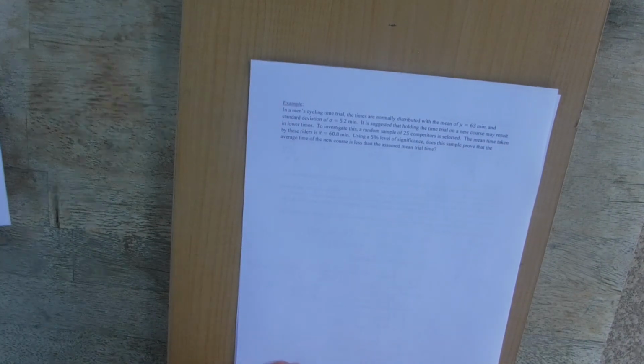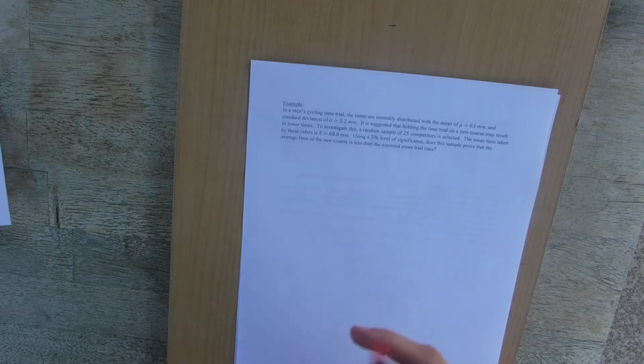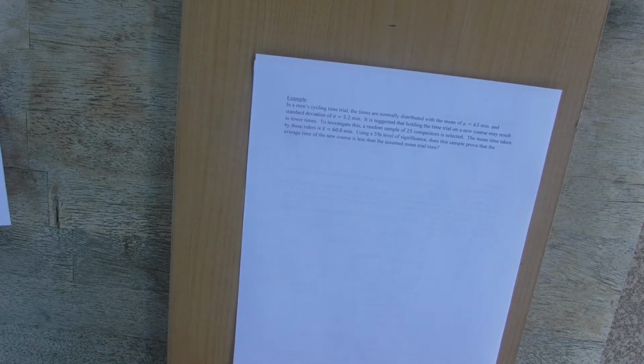In a men's cycling time trial, the times are normally distributed with a mean of 63 minutes and a standard deviation of 5.2 minutes. It is suggested that holding a time trial on a new course may result in lower times. To investigate this, a random sample of 25 competitors is selected. The mean time taken by these riders is 60.8 minutes.